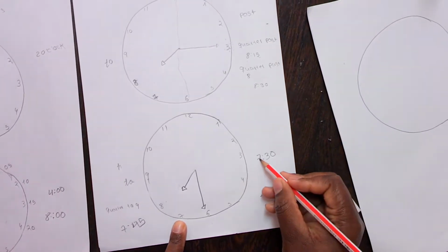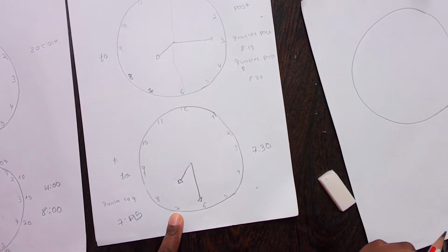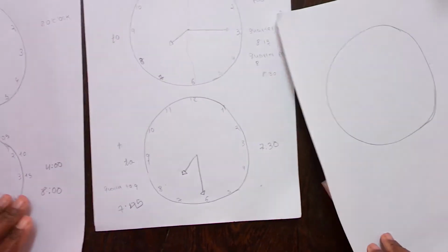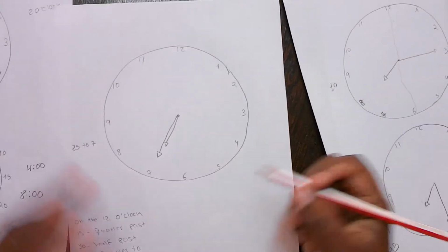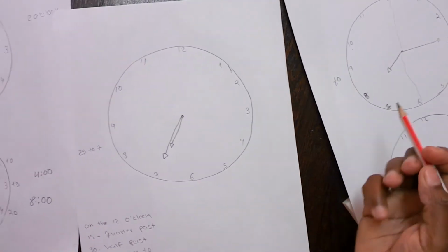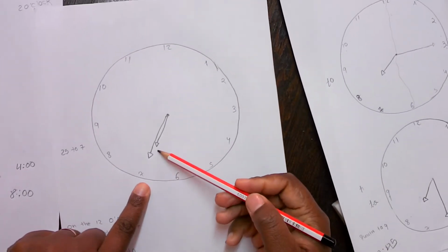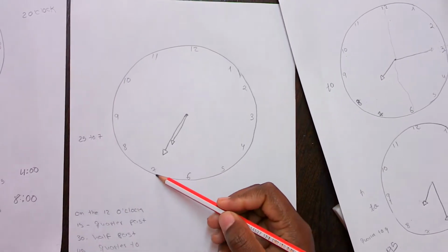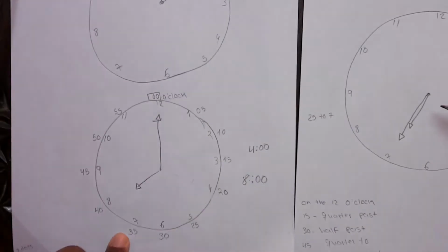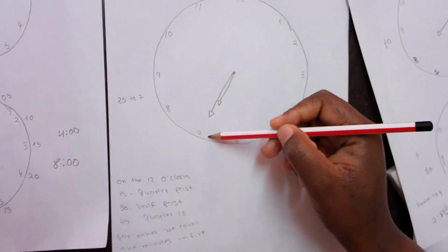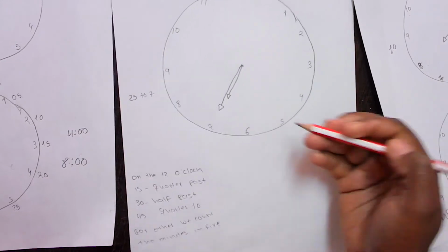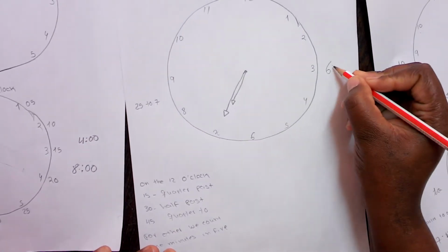Okay, it can also be 7:30. I hope you're understanding. So here, which means that we can say the time in many ways. For example, here it is 7 what? Remember that 7 is 35. When you count 5, 5, 5, 5, 7 is 25. So it's 35. So we'll say here, for example, that it is 6 what? It is 6:35. Here, the time is 6:35.